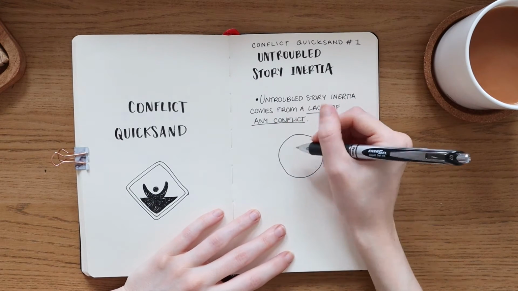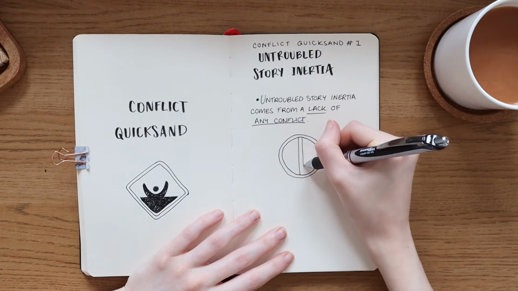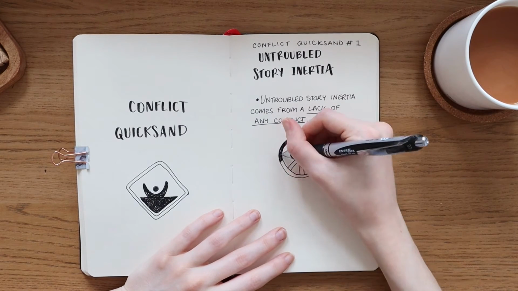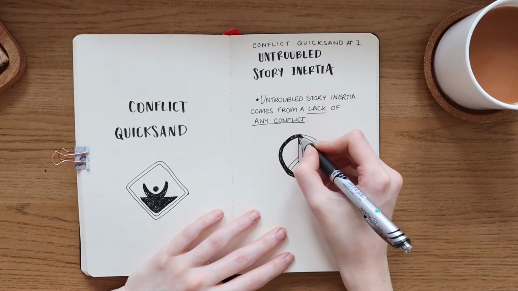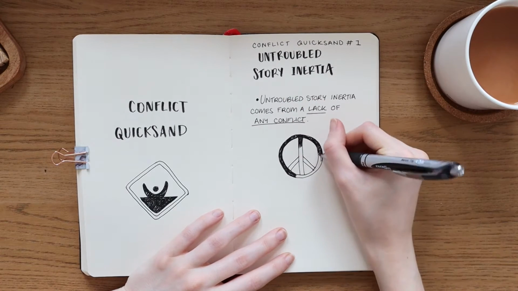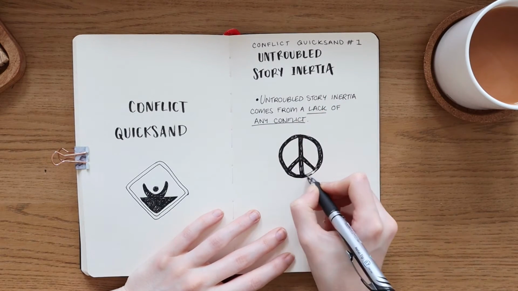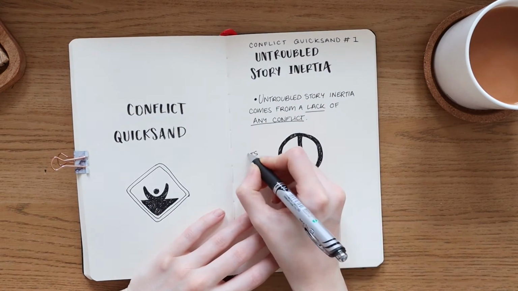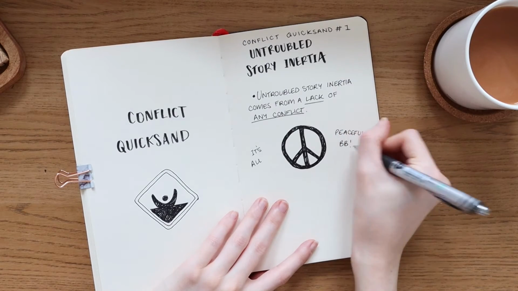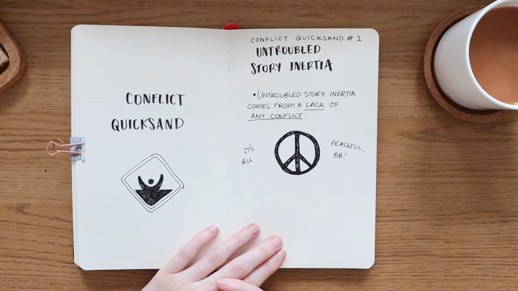Jane doesn't want or need anything. She's not striving for anything in particular. And so her story is sort of deactivated. She's living, but she's not in the role of protagonist. Now, scene after scene of untroubled story inertia is mind-numbingly boring. It's boring for the audience, but it's often really boring for the writer too.